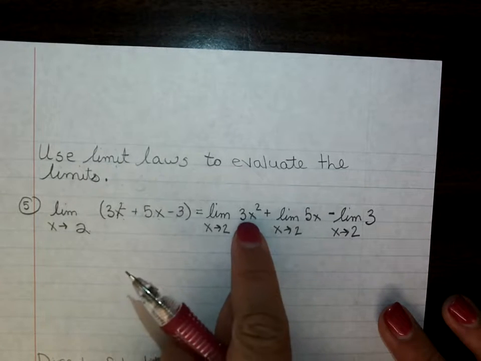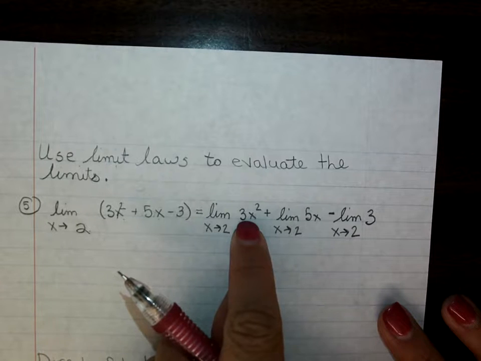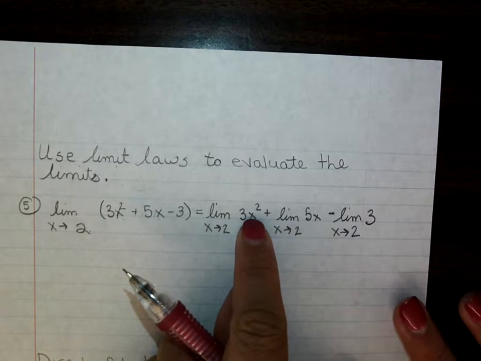Okay, now notice I have a constant times a variable.